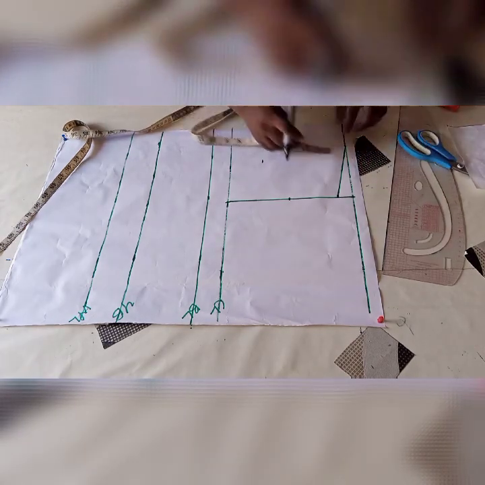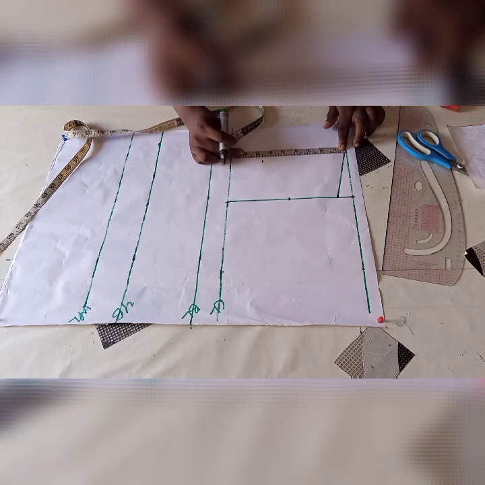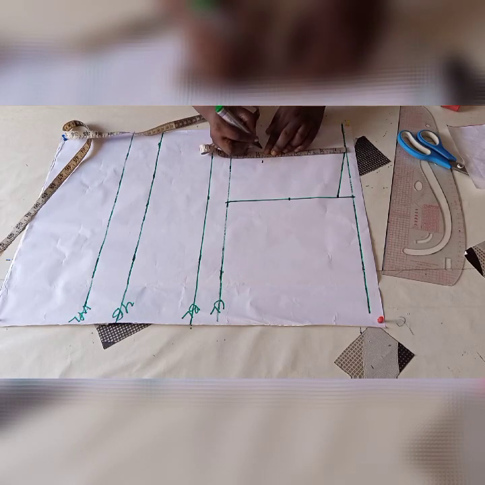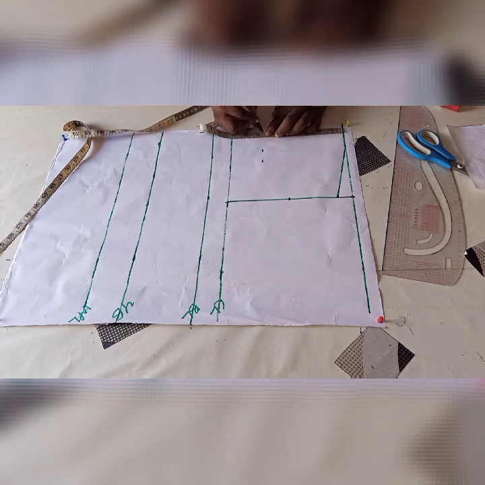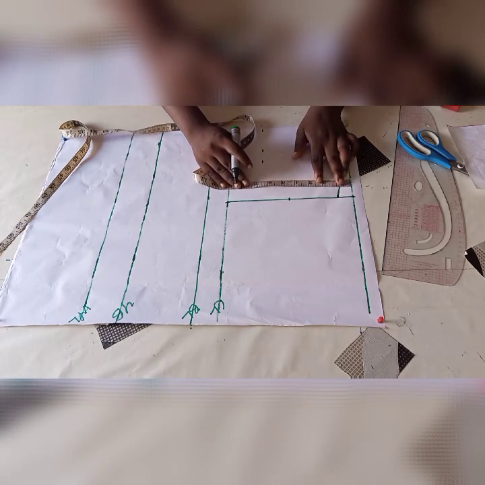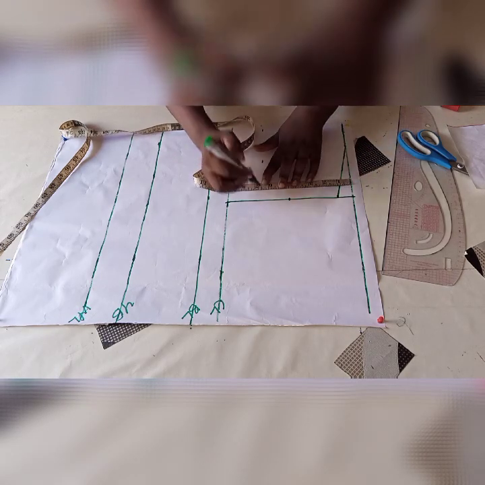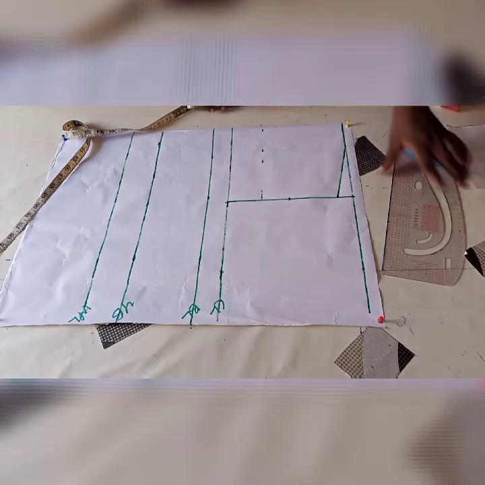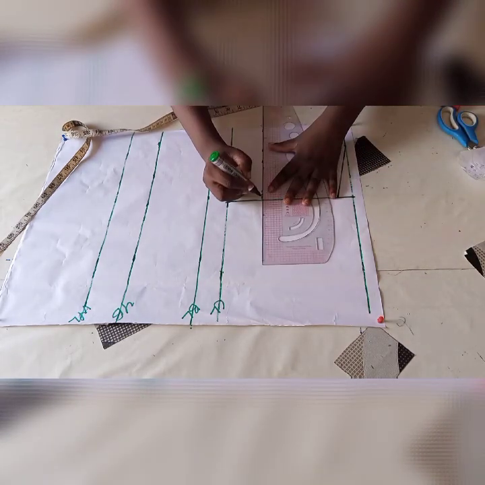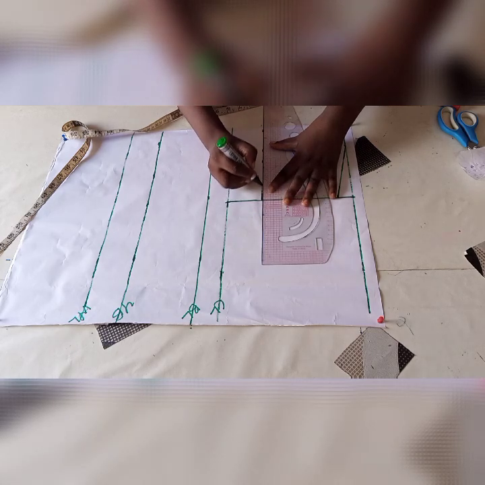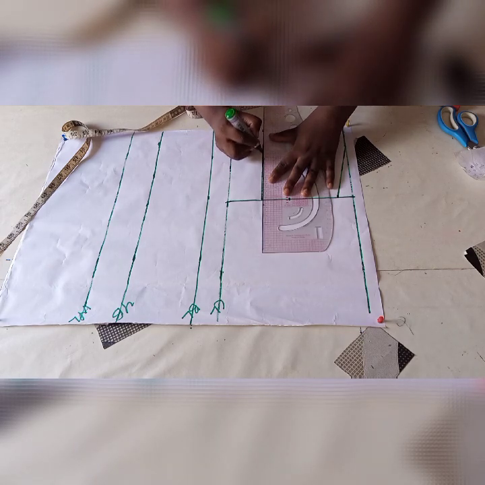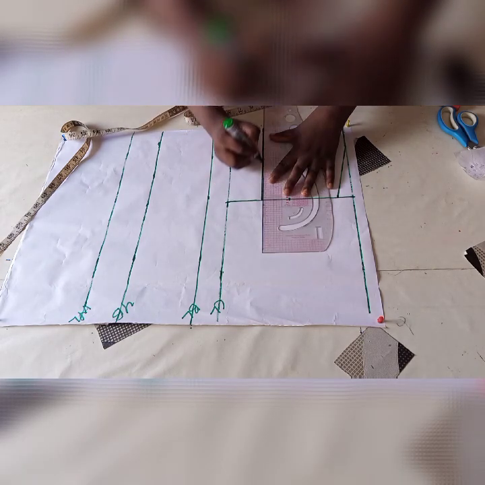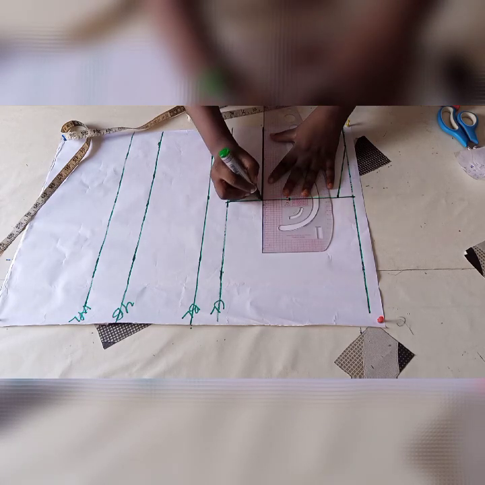From there, I'll measure from this point 6 and a half for the neckline. So this is the 6 and a half for the neckline where I want my corset to start from. This is the starting point. So I'll make it a straight line.